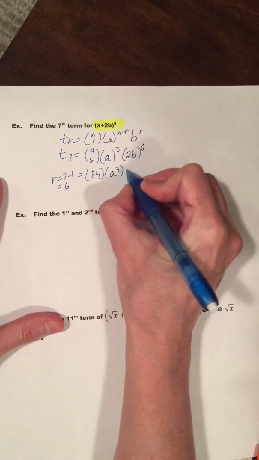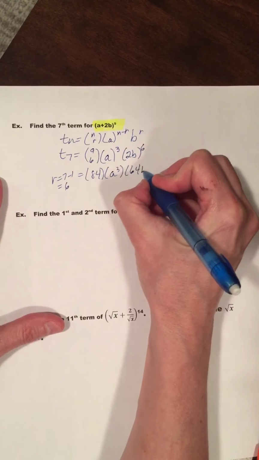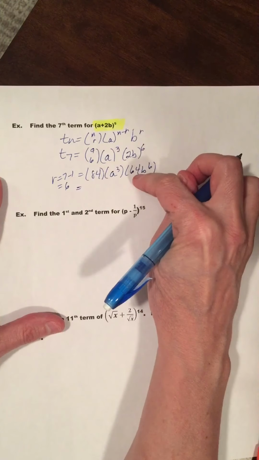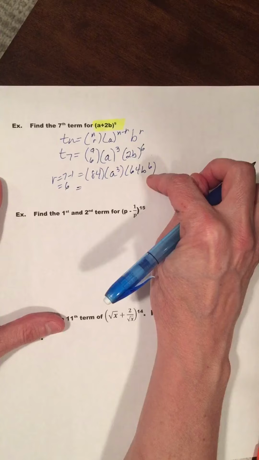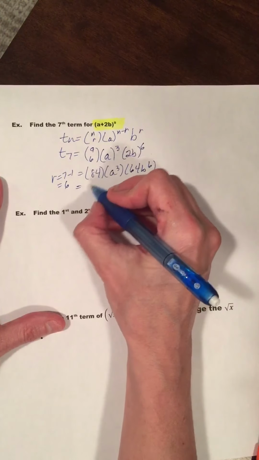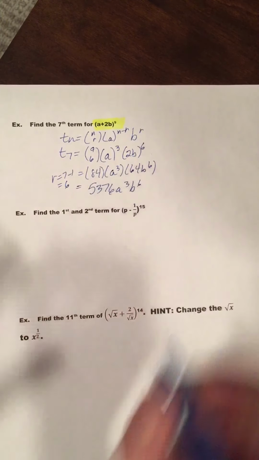a to the 3. 2 to the 6 is 64b to the 6. 2 to the 6 is 64. b to the 6 is b to the 6. 84 times 64, a to the 3, b to the 6.